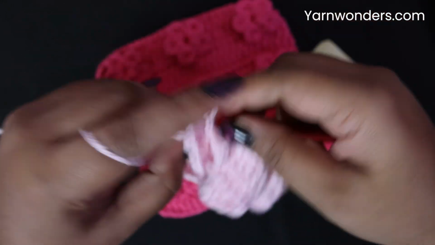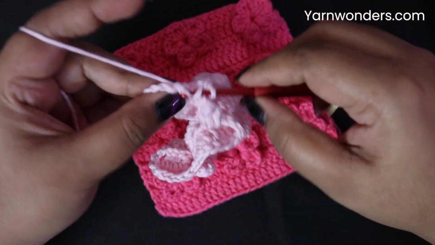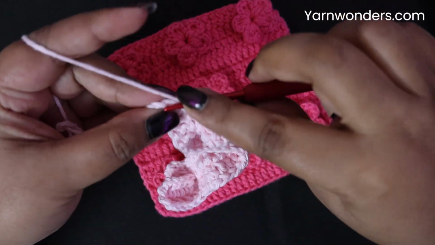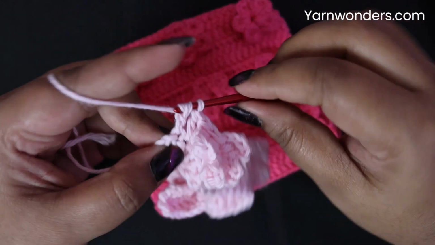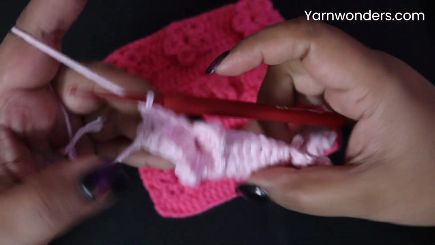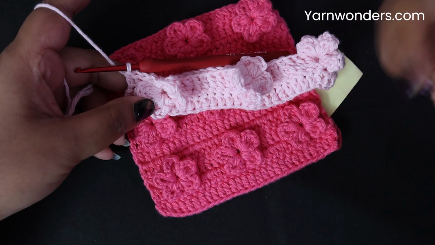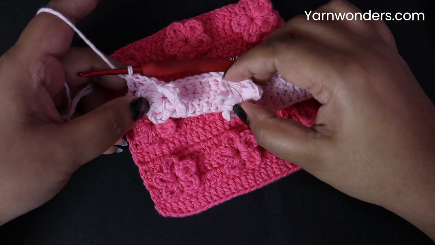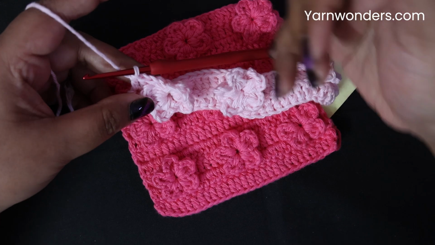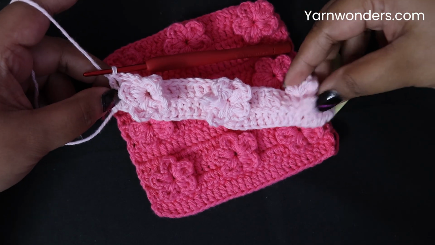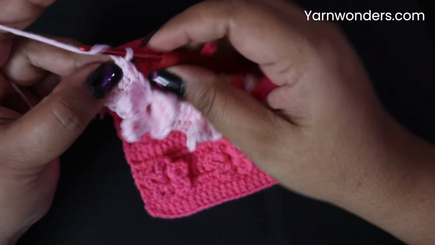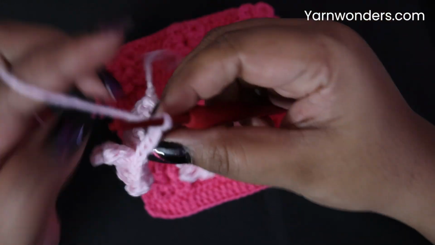So now in this row, we have actually increased the number of stitches while we were doing each and every post, right? Each and every post here, we have done one extra stitch. So what we have to do in the next row is reduce that so that we maintain the number of foundation chains. So it's very simple. You just have to start off with the next row.